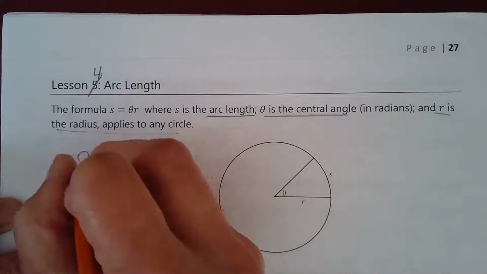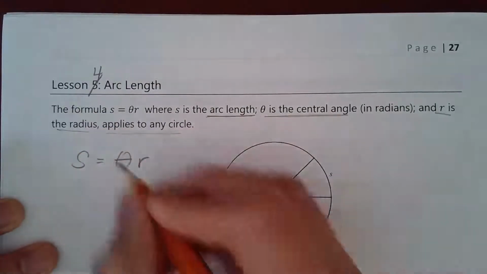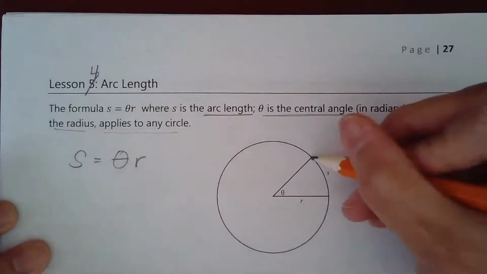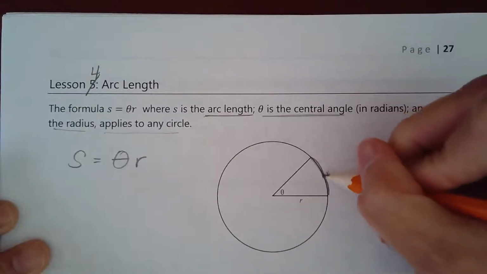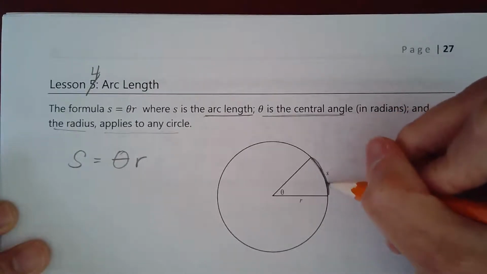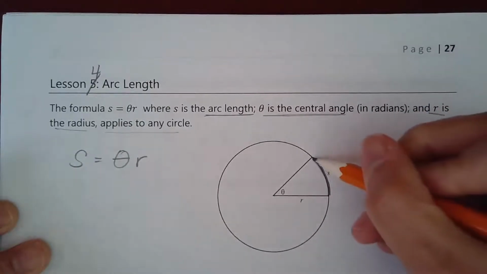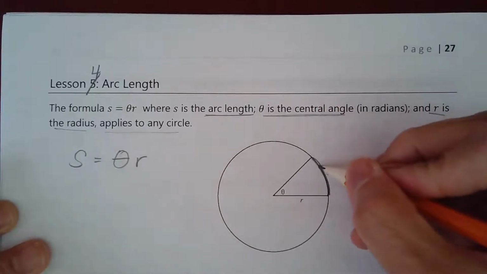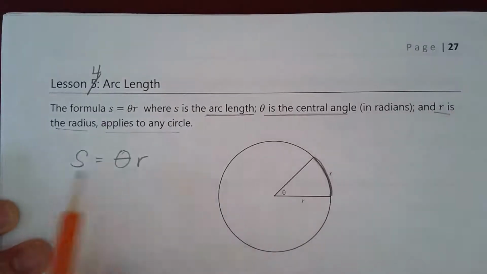So S equals theta times R. The S talks about the arc length. If this is a circle, how big is this arc right here? This is not a line because it's kind of curvy, so how do we measure this part? That's the S part.